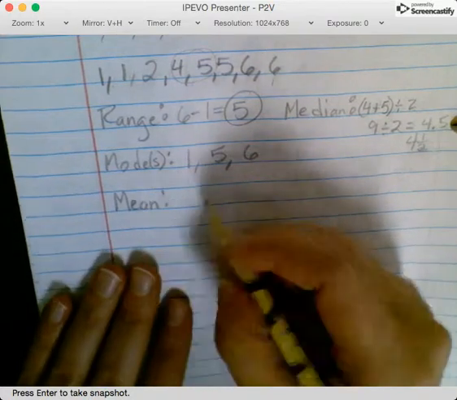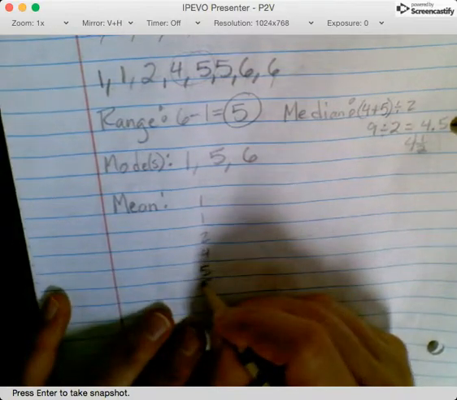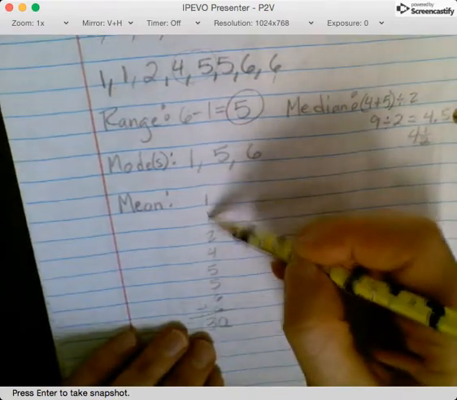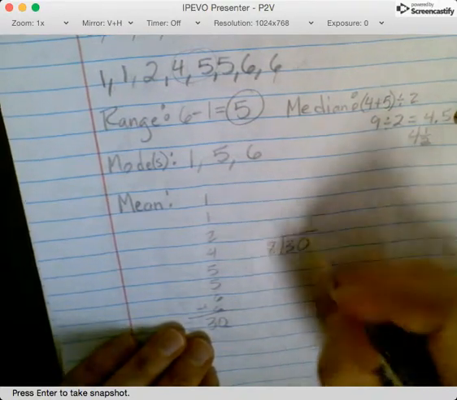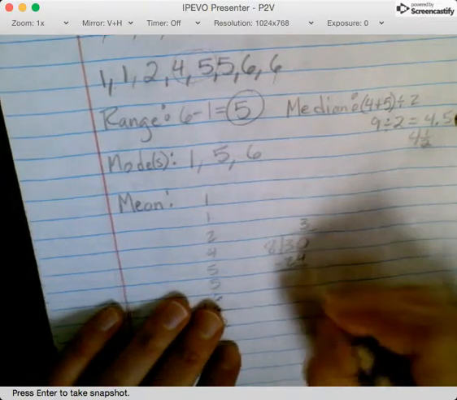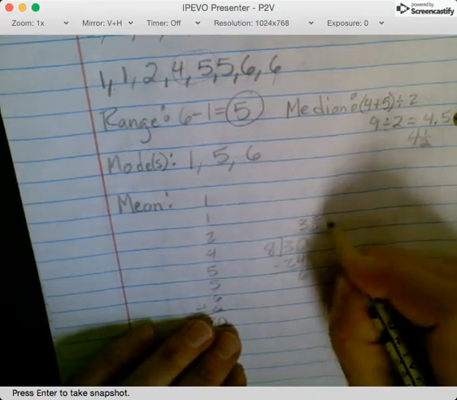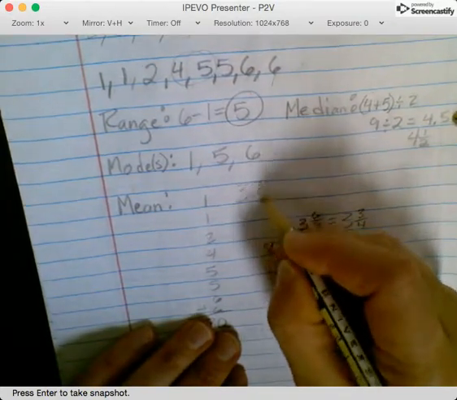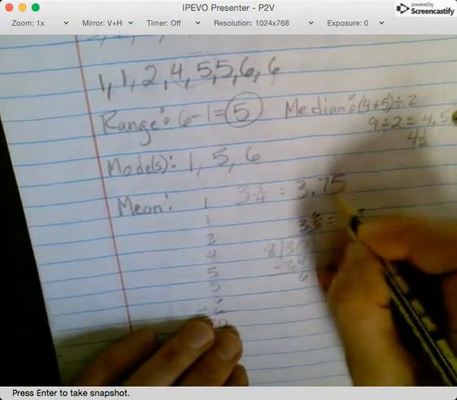And then last is my mean. So I'm going to go ahead and try to quickly add those up. And I should get 30. And then I have 1, 2, 3, 4, 5, 6, 7, 8 numbers. So I'm going to do 30 divided by 8. And I'm probably going to get a fraction or a decimal. And I'm just going to make that into a fraction. So 30/8 is equal to 3 6/8, which is 3 3/4. I could have made that into a decimal and gotten 3.75.